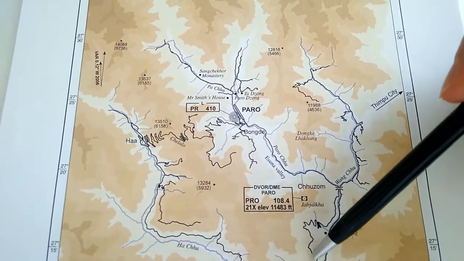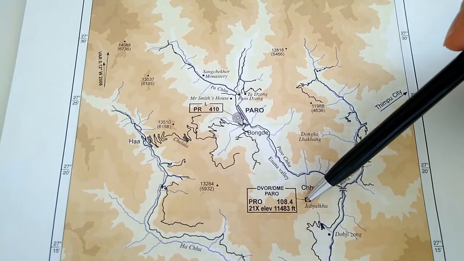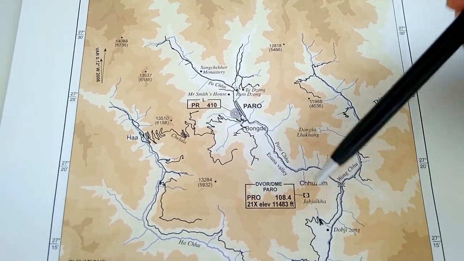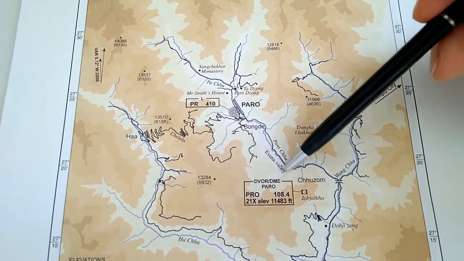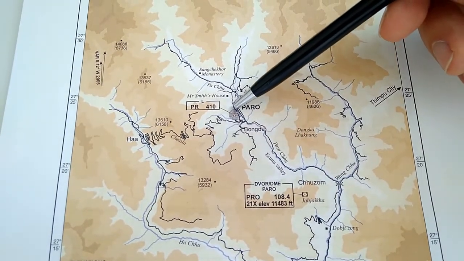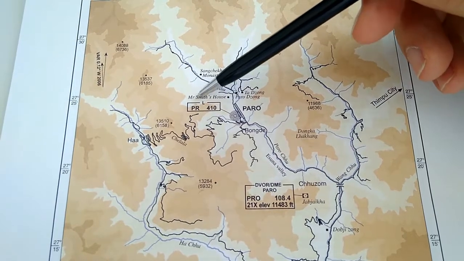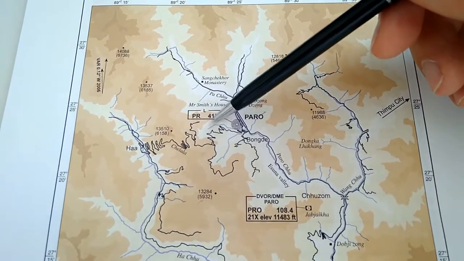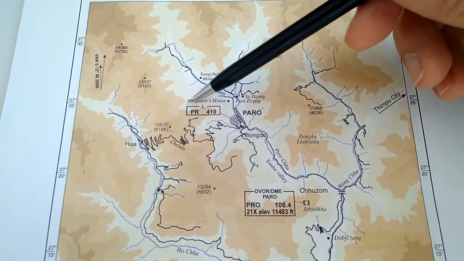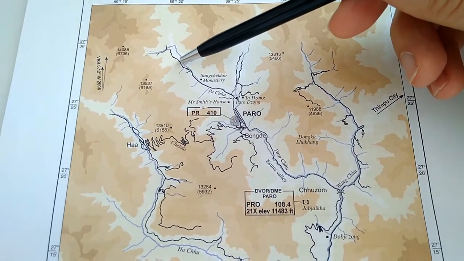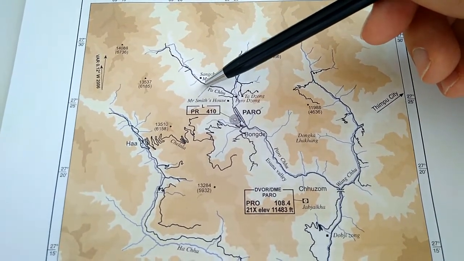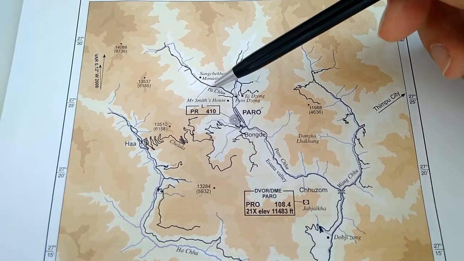The first one is the VOR DME approach over Paro, the VOR. Then you will fly direct to the airport, cross the airport, then turn on the left at this mountain edge there, and make a full right turn back to the river.